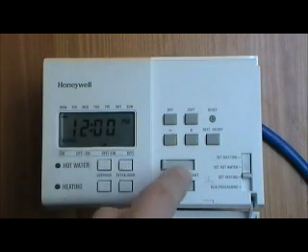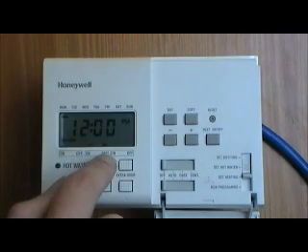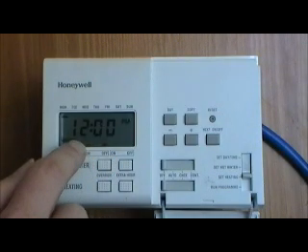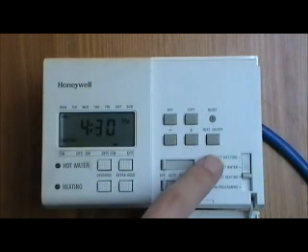Move this one down to 12. And you'll see then that the on is flashing, the off is lit, the on is flashing, little arrow above, that's telling you that they're at the same time. Next on off.